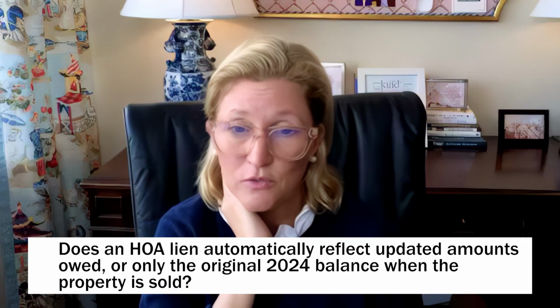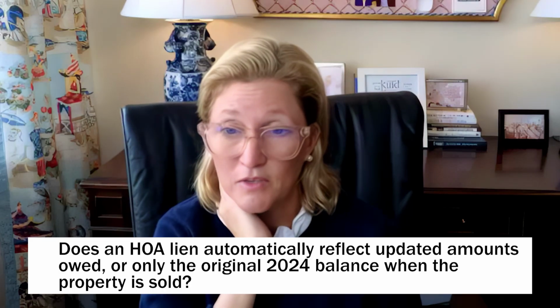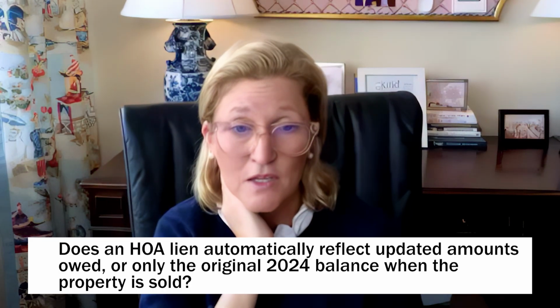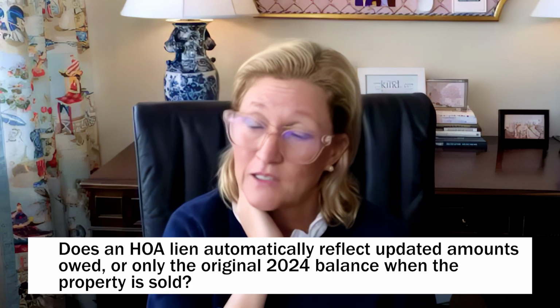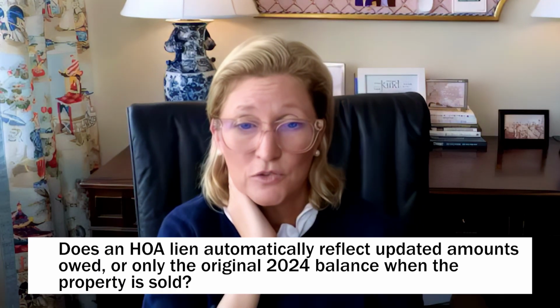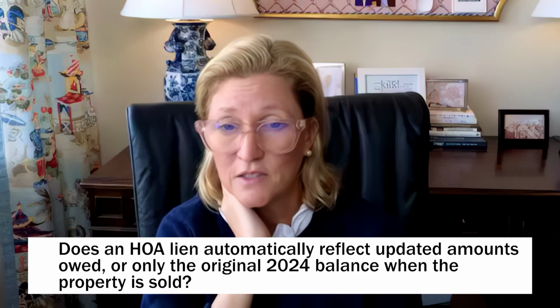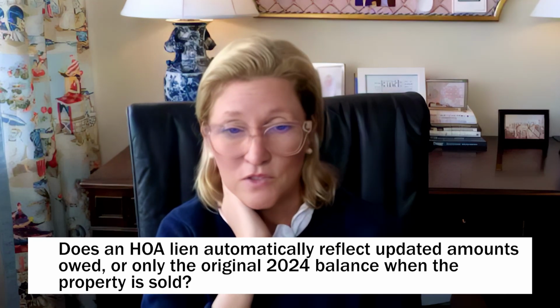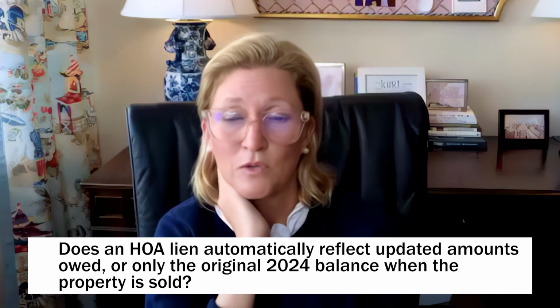Question number 38. A lien was placed in 2024 on a property for non-payment of assessments, fines, and fees. The amount owed at the time of the lien has increased since then, although the lien states that the charges due may increase. Is the lien updated with the current amount, or is this automatically done should the property be sold?